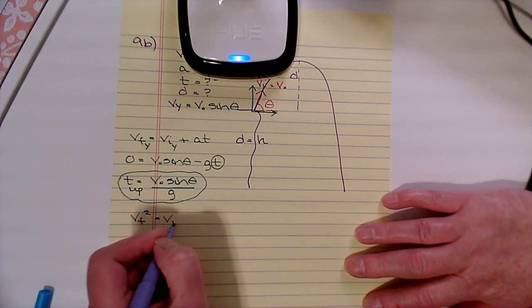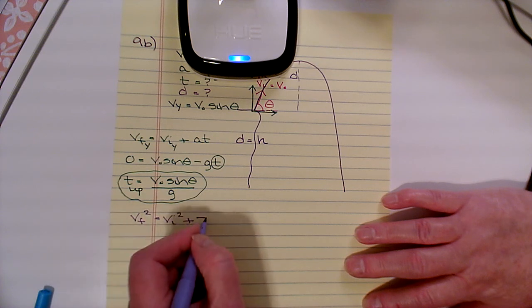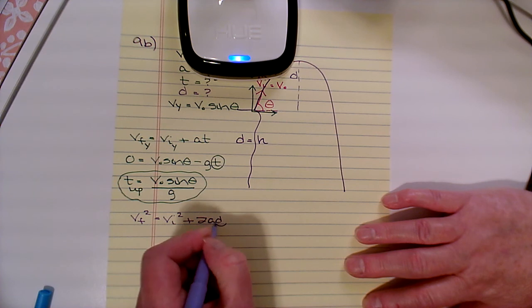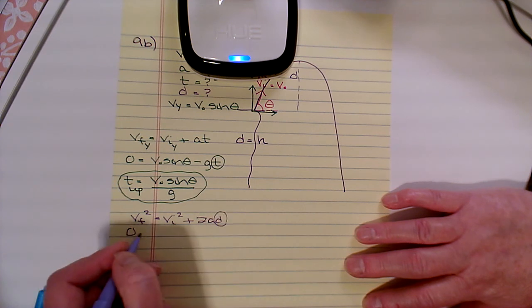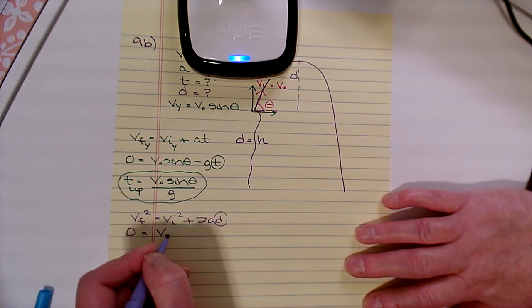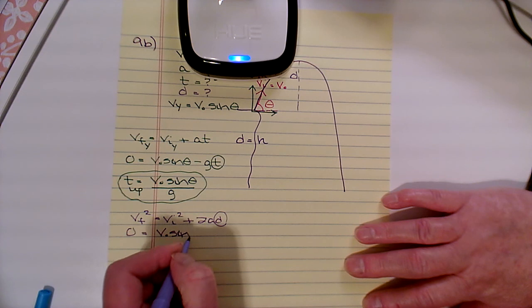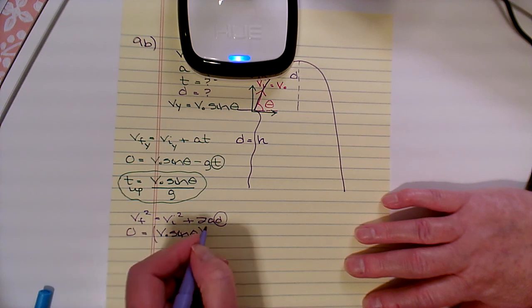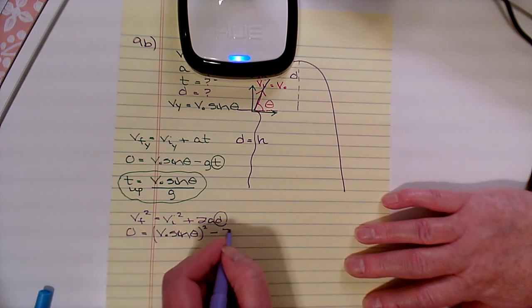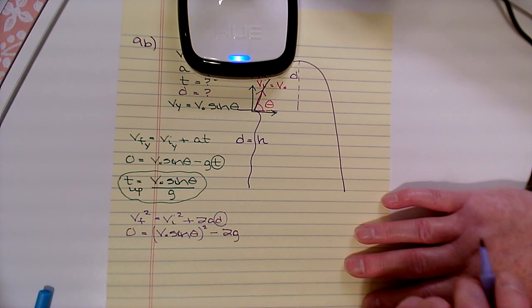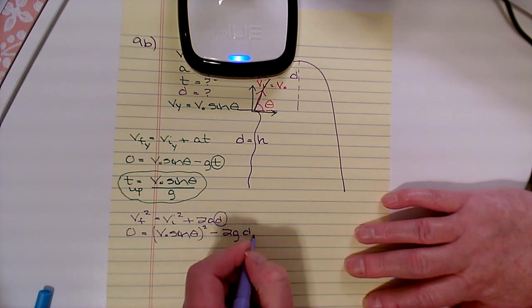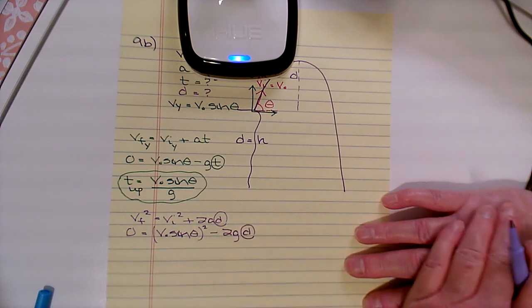So vf squared is vi squared plus 2ad. I'm trying to solve for d. This is a 0. This is going to be v0 sine theta, but I've got to square that mess, minus 2g. The negative sign comes from the g, and I'm solving for d.